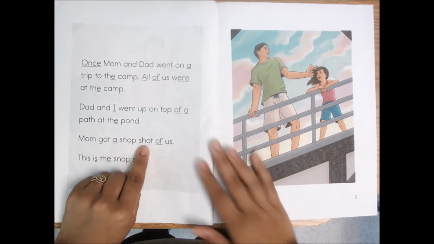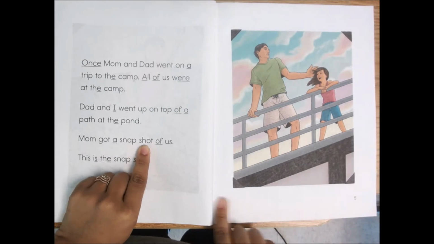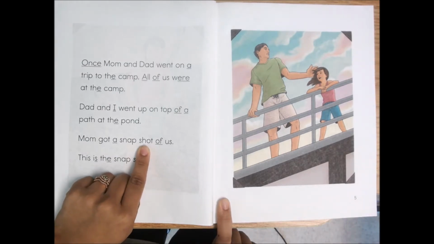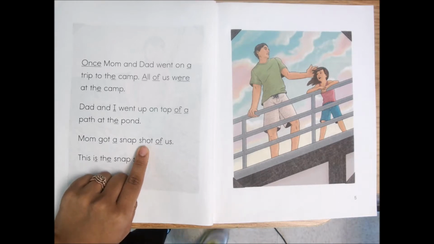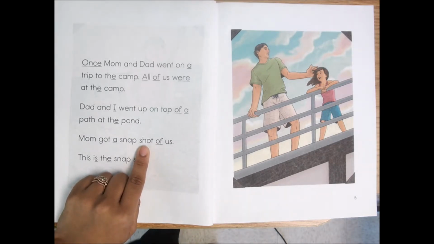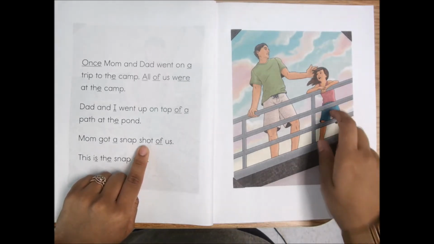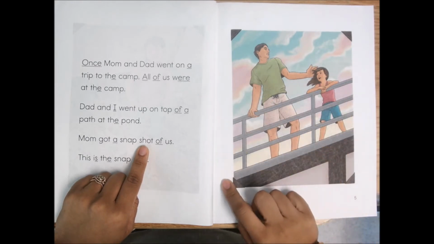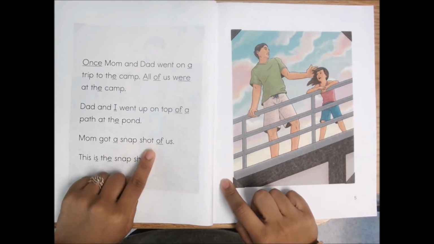So, snapshot, judging by the picture in the text, what do you think a snapshot is? It's a picture. You can't call it a selfie because Mom's not in the picture. But say, if Beth took the picture of her and Dad, then it would be like a selfie. Okay, so a snapshot is a picture.